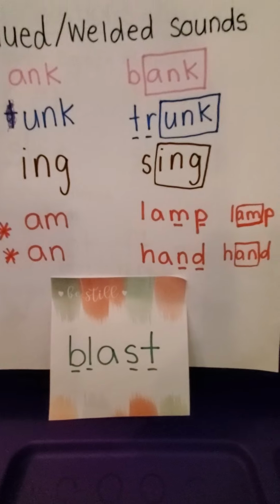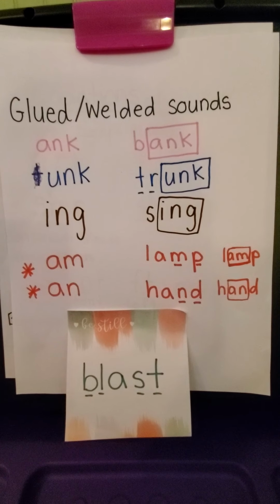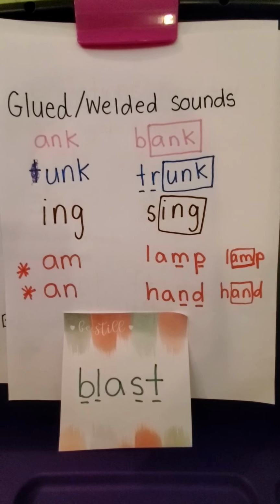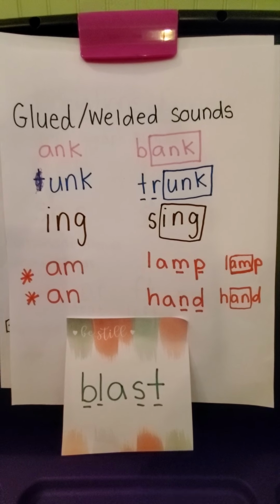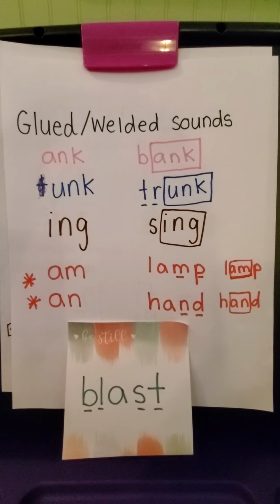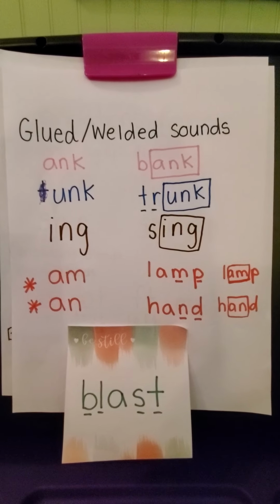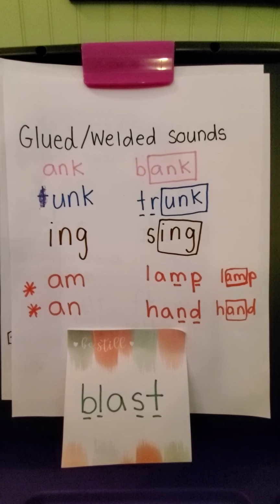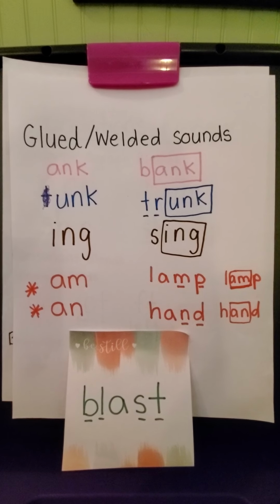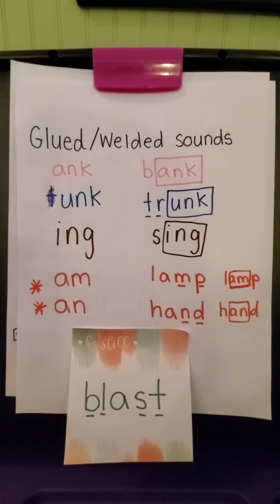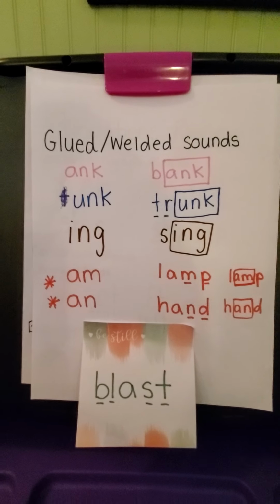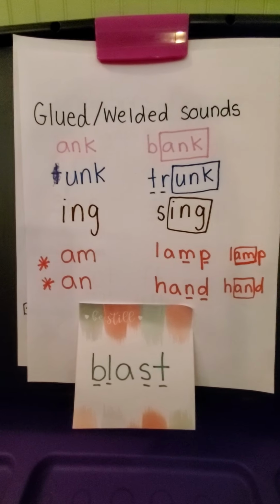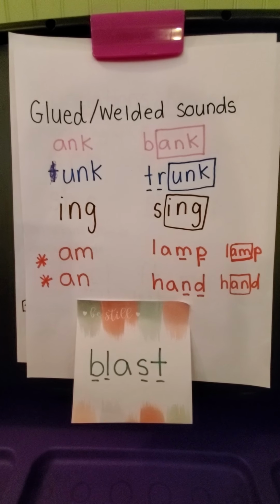Remember, when you're making words in Fundations, try to use short vowel sounds like I, E, O, and U. I know we do lots of good thinking and we come up with long vowel words, but we haven't really talked about that in Fundations too much.